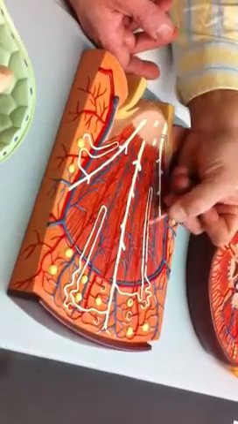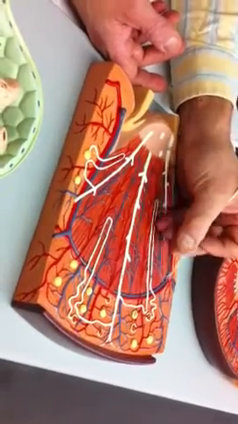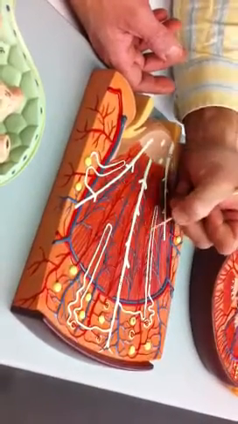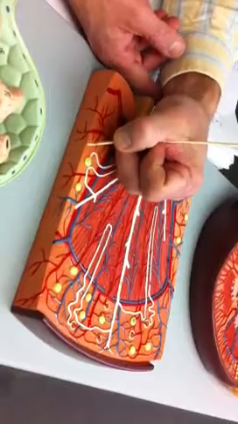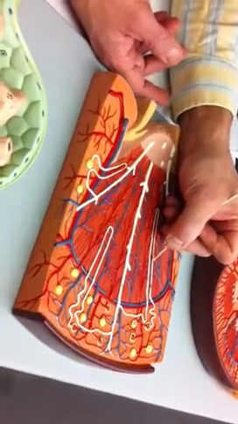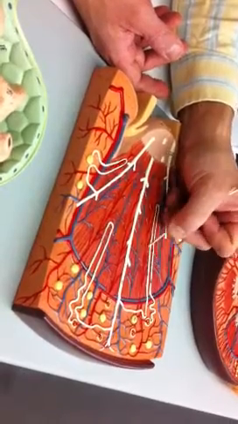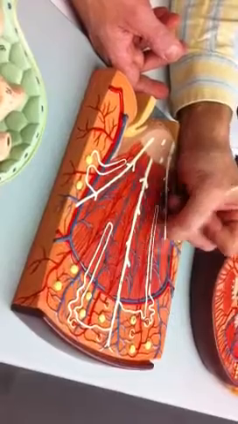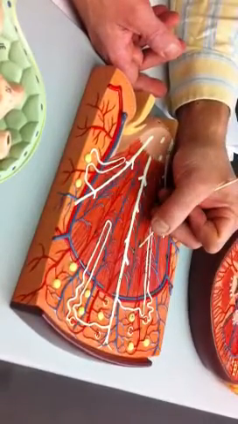This is an osmotic system where, if the tissue is saturated, the medulla will be saturated. So there won't be too much osmotic pull to drag water out of the tubule into the tissue.